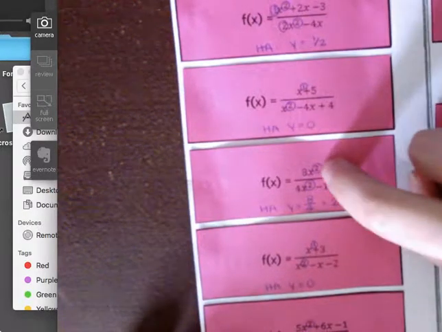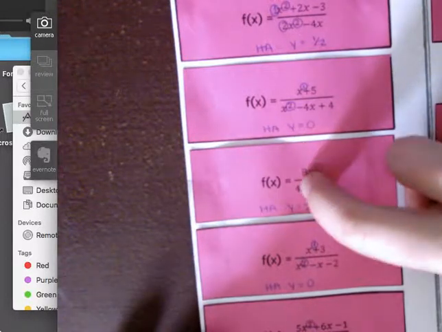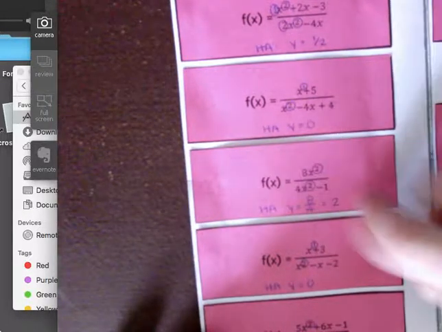Here you have the same degree in the numerator as in the denominator. So it comes down to the number of pom-poms. So 8 divided by 4, your leading coefficients, which is 2.